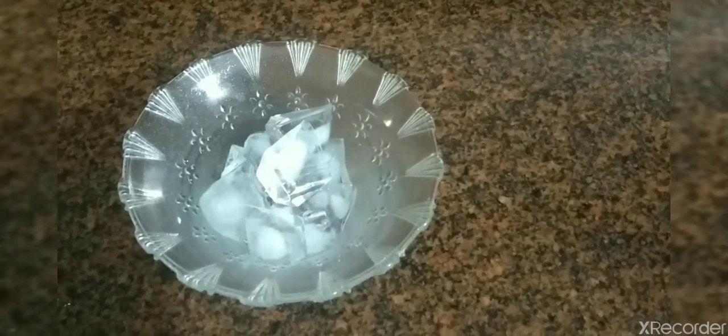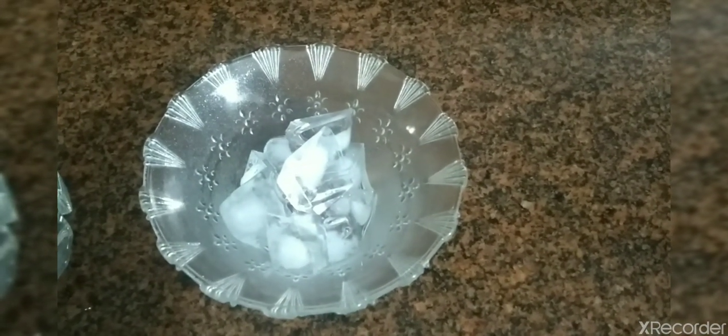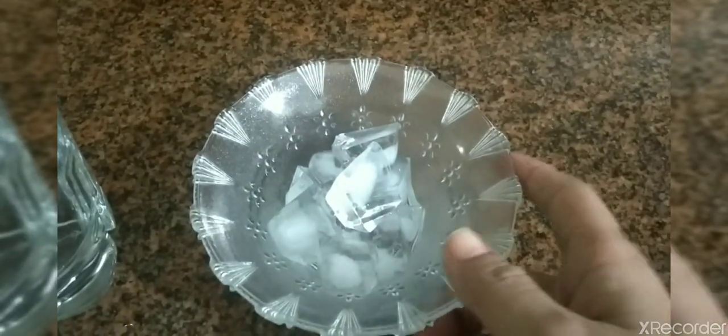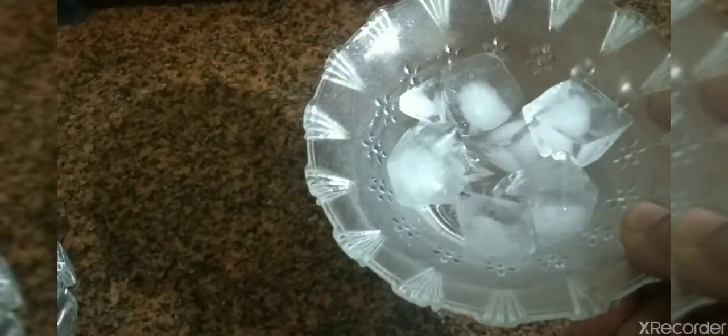Now for the next process, let's see this state of matter. I hope you all know that this is ice, which is the solid form of water. Now I have kept this ice in this bowl and you will observe that after some time it will melt and start converting into water. As you can see, the water has started collecting at the bottom of the bowl. So this is known as melting. Which state is changing here? Solid state of water is changing into liquid state.